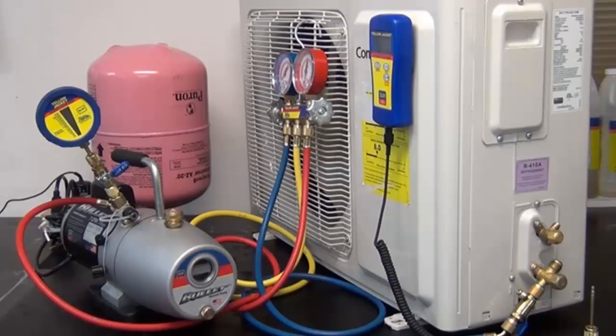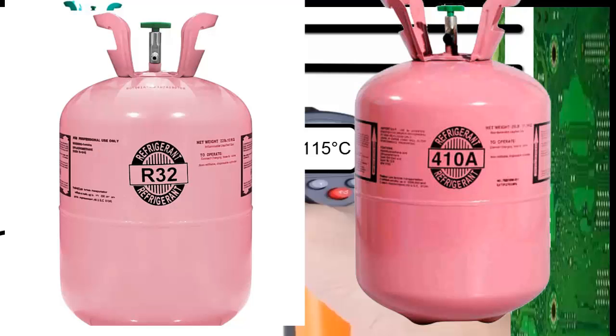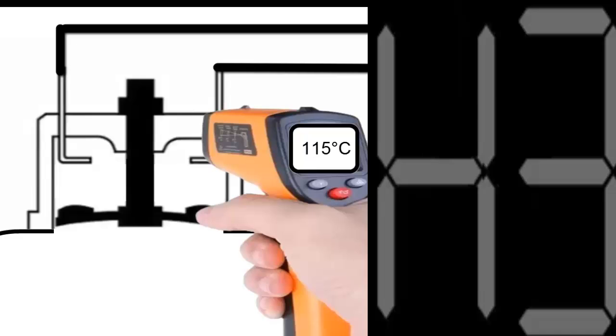If you have gauges, you can place them and check with the equipment on the normal pressure of the unit. Normal values are around 120 psi with R410A and R32. Higher pressures indicate excess refrigerant, and lower pressures indicate a lack of refrigerant.